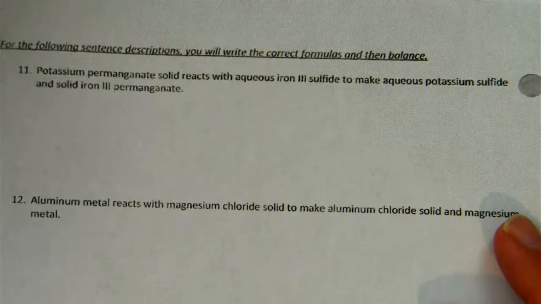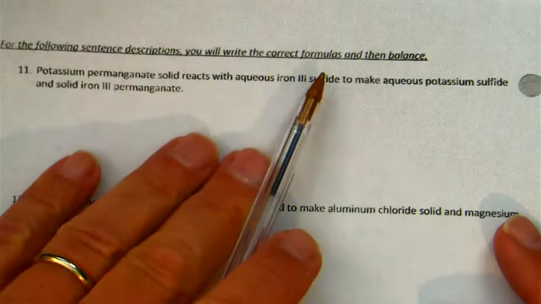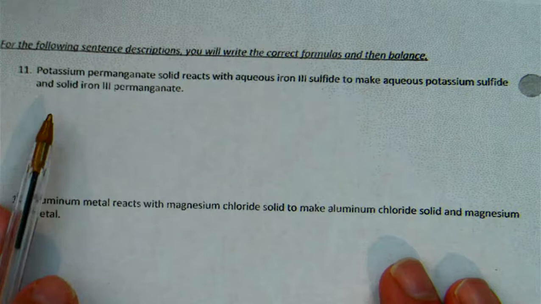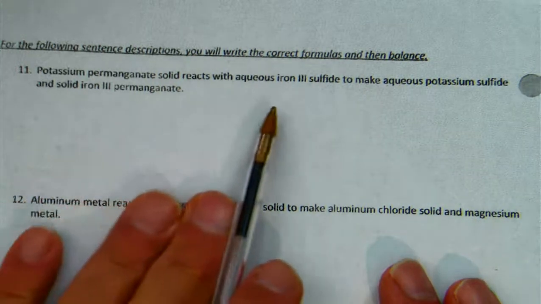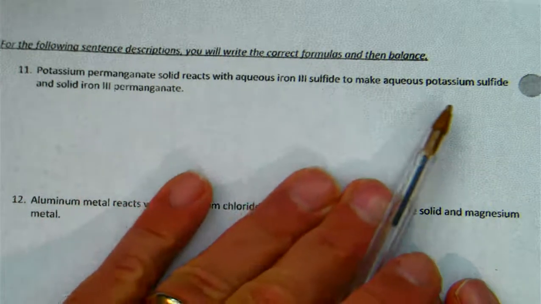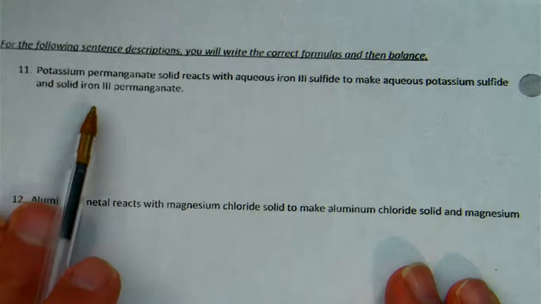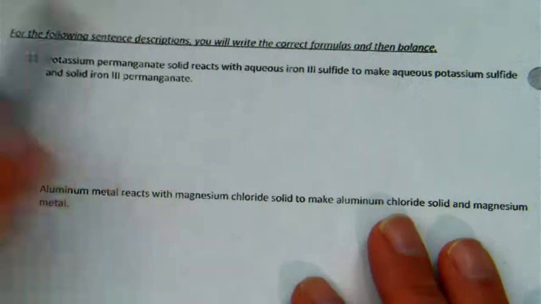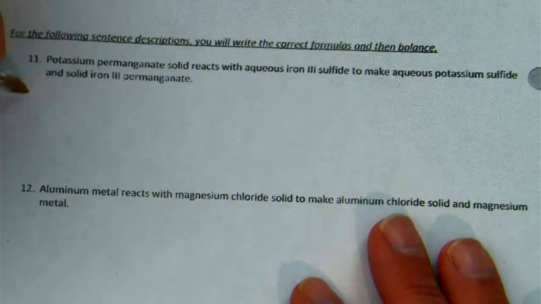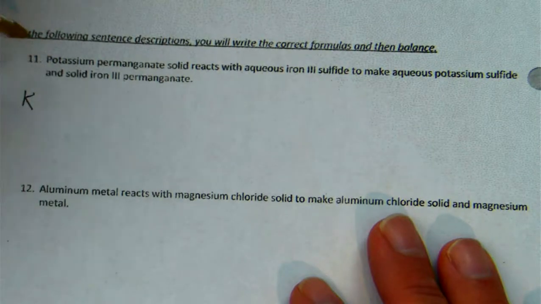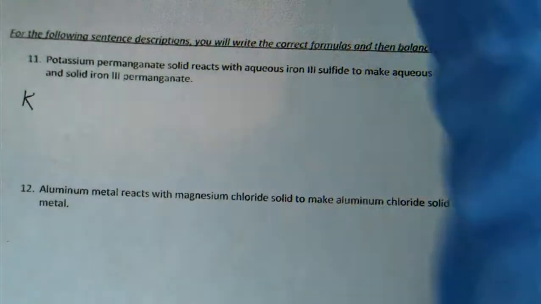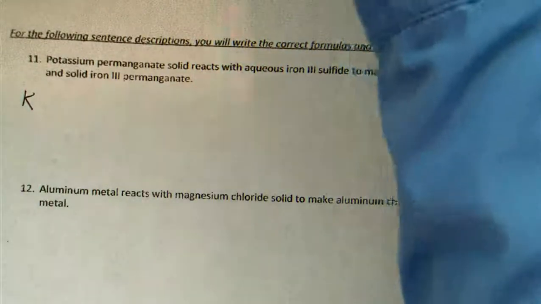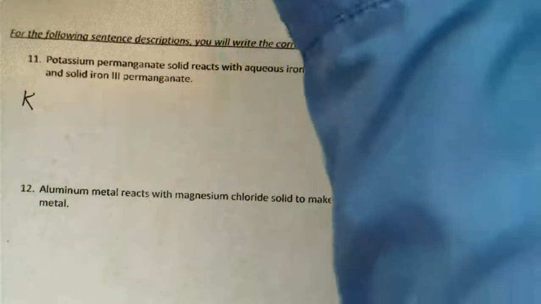For the following sentence descriptions, you will write the correct formulas and then balance. Number 11, potassium permanganate solid reacts with aqueous iron 3 sulfide to make aqueous potassium sulfide and solid iron 3 permanganate. Yes, this is what you live for as a chemistry student. So potassium, as you know, is K. Permanganate is MnO4, maybe?